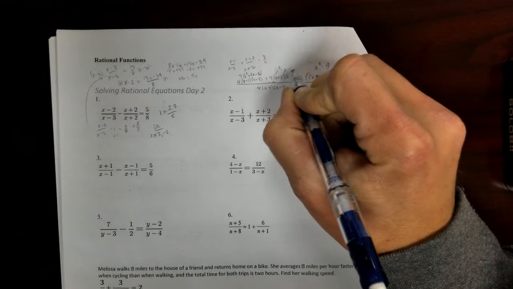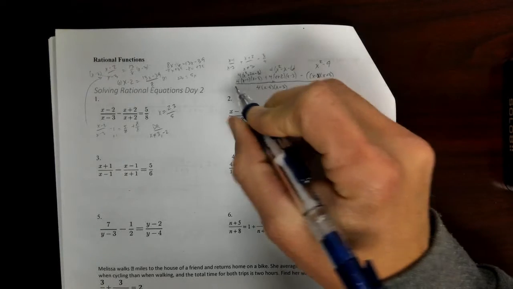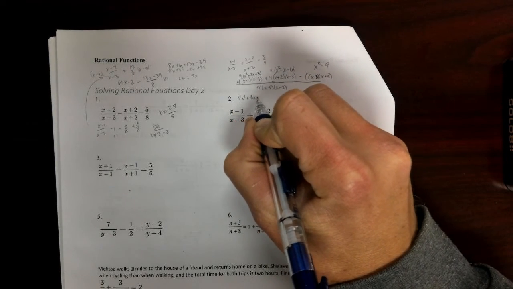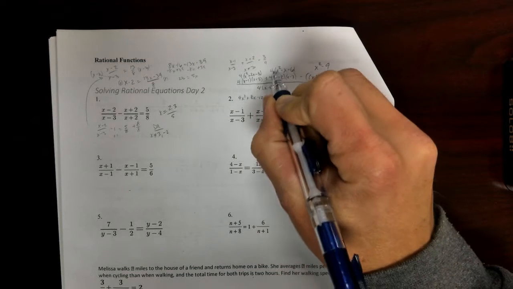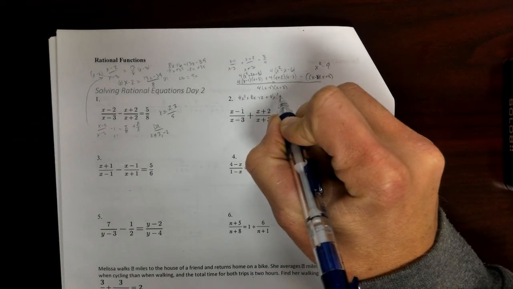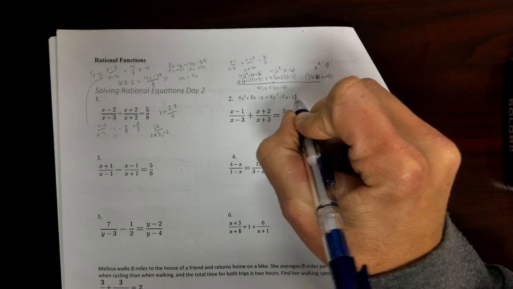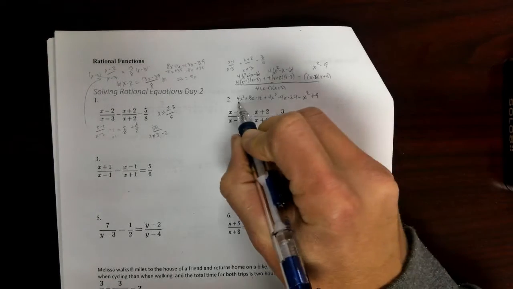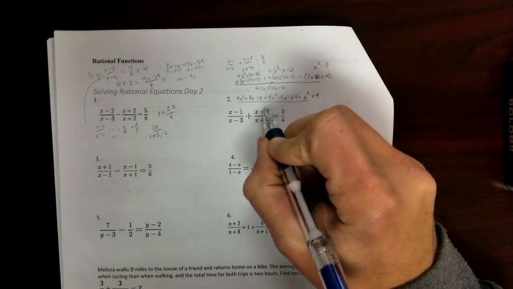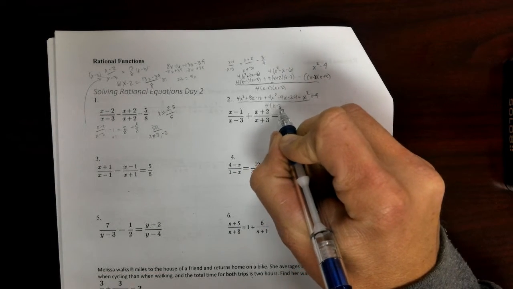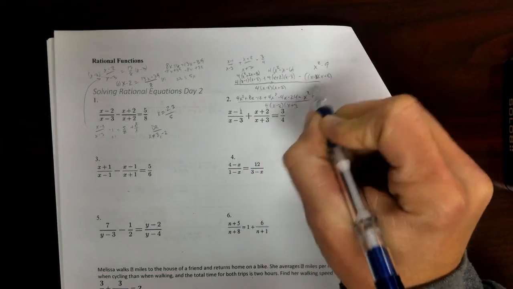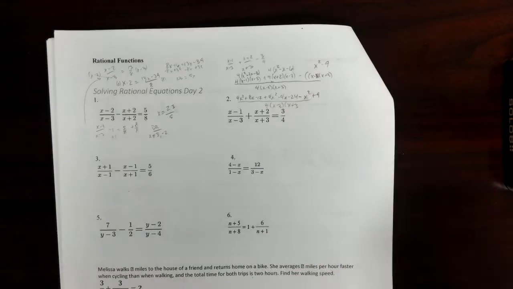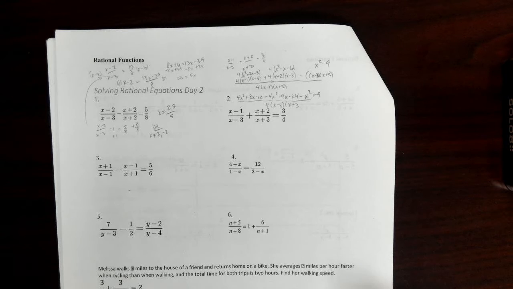This is times 4. Alright, so now what we've got is we've got 4x squared plus 8x minus 12 plus 4x squared minus 4x minus 24 minus x squared plus 9. And that's all over 4 times x minus 3, x plus 3. Okay, I've got negative x squared, and I got positive 9, because that's a negative negative. Positive 9. Okay, so now we're there.